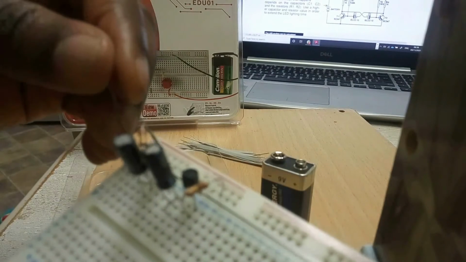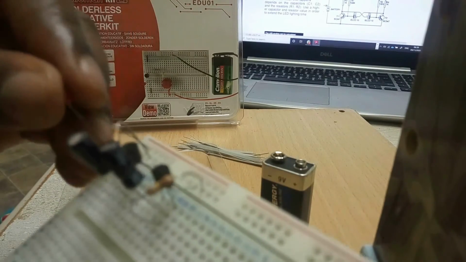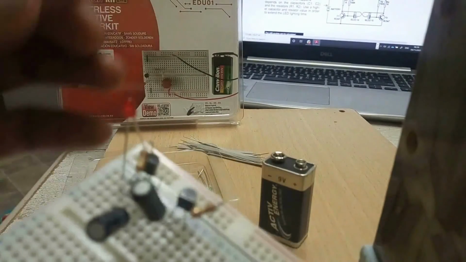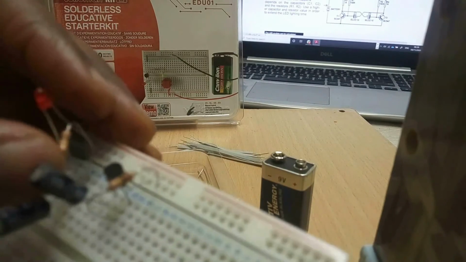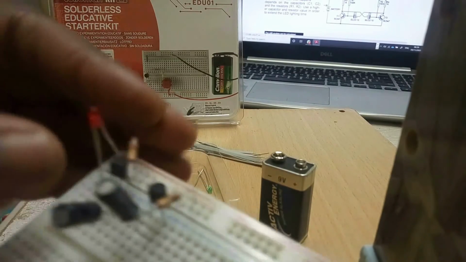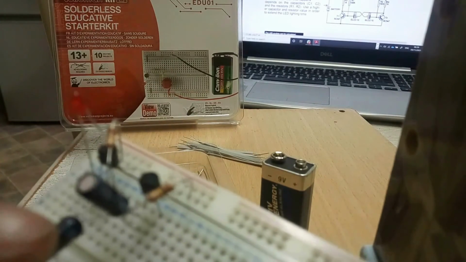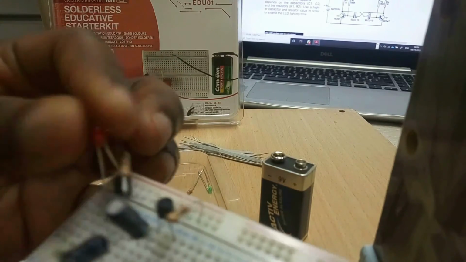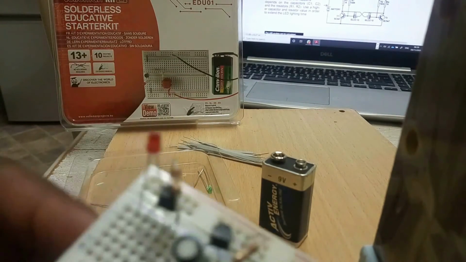The long leg, and then you put it anywhere. You try not to allow the legs to meet themselves. Try to separate the legs so that they don't touch each other. That could cause short circuiting.